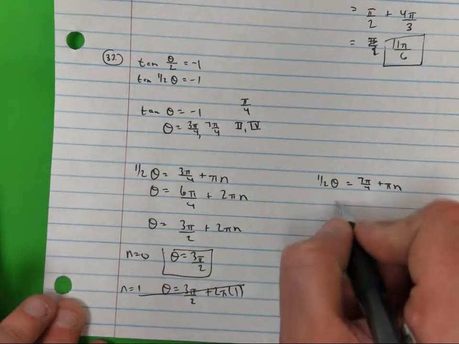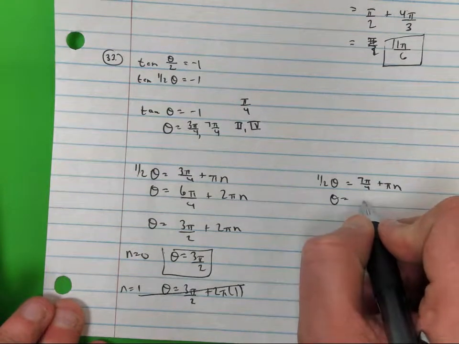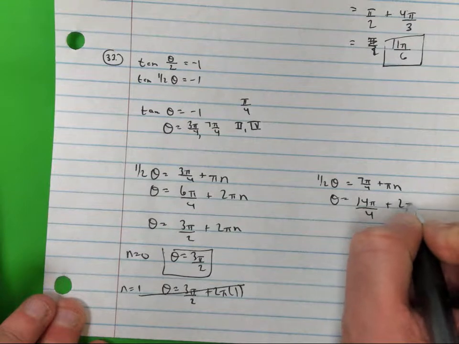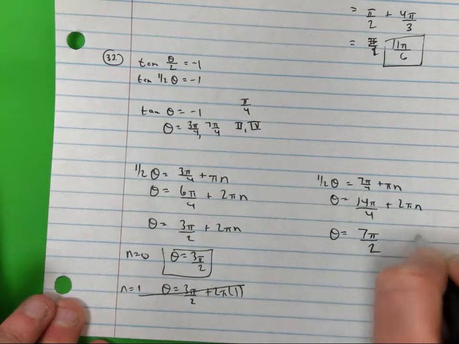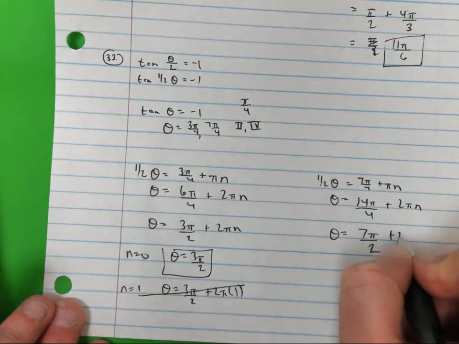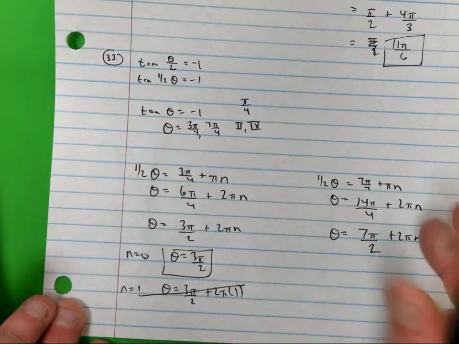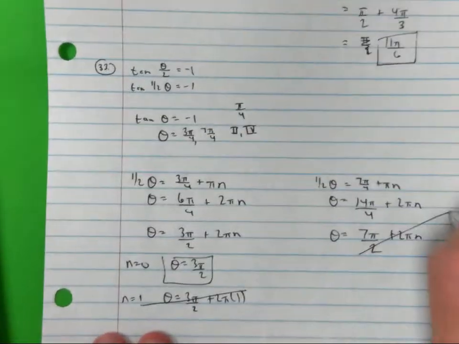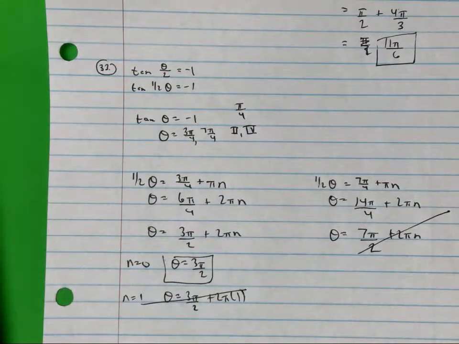Now I'm going to come over here, divide by 1/2, that would be multiplying by 2, so that's going to be 14 pi over 4 plus 2 pi n. That reduces to 7 pi over 2. Take a 2 out of both of those. If I let n be 0, that goes out, but still, 2 goes in 7 at least 3 times, so that cannot work. So your only answer here is 3 pi over 2.